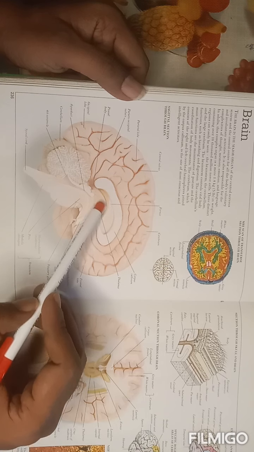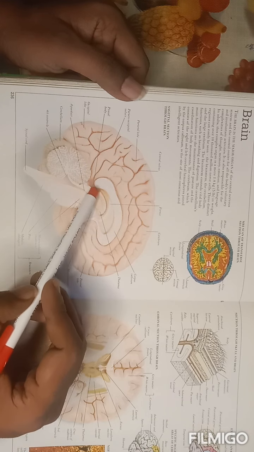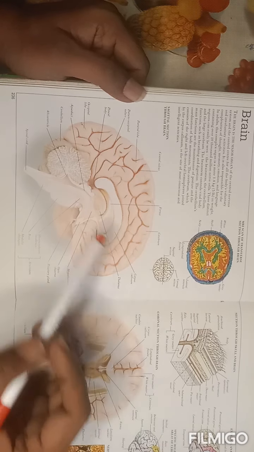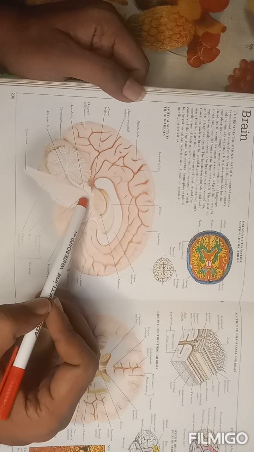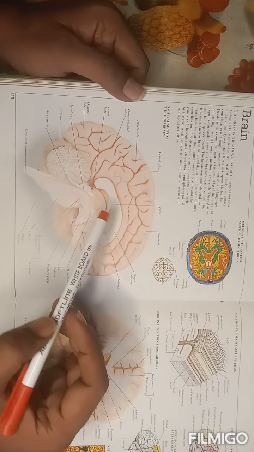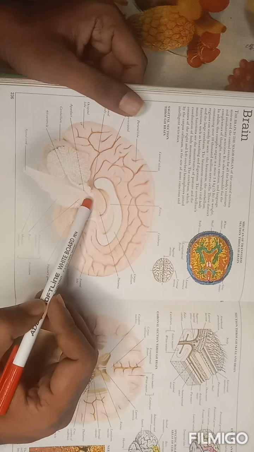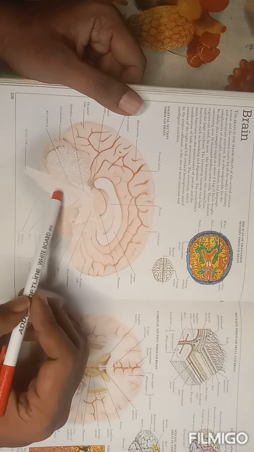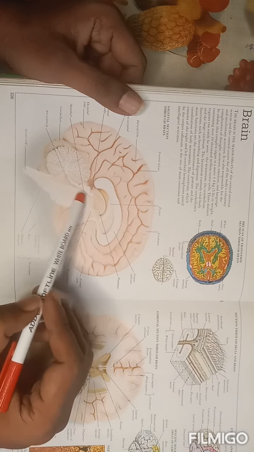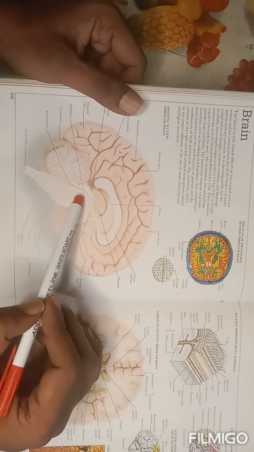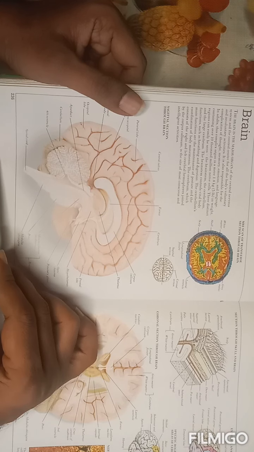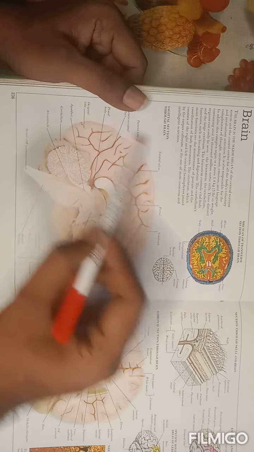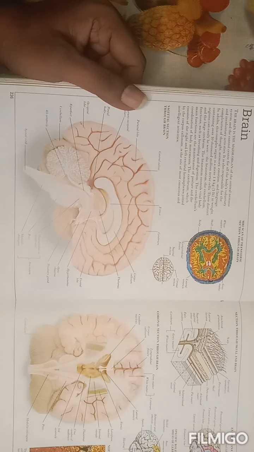You can see this part over here, this is the thalamus, and below this there is the hypothalamus, that leads to the pituitary gland. And this part is the mesencephalon, the midbrain, which has the optic lobes and the cerebral peduncles. This is the pons varolii, and this is the medulla oblongata. This is what we call the brain stem, and that continues into the spinal cord, which comes out through the foramen magnum of the skull. So the skull covers the entire brain.